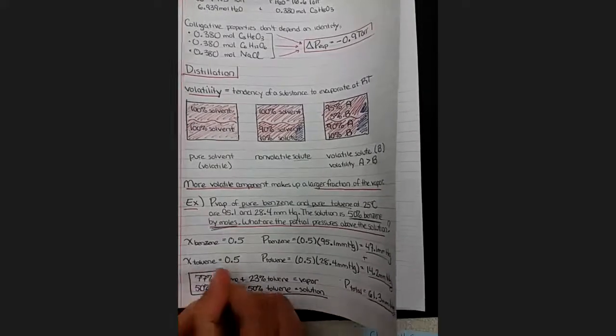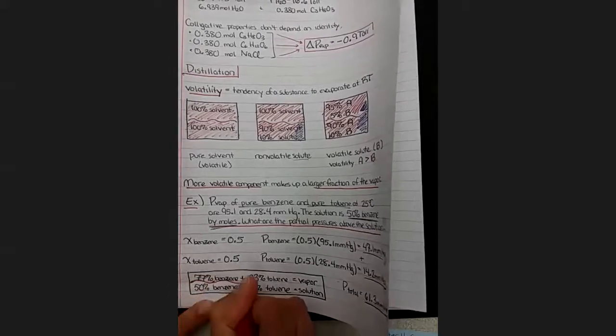So let's finish the picture. And we'll draw in the vapor-liquid line. There we go.